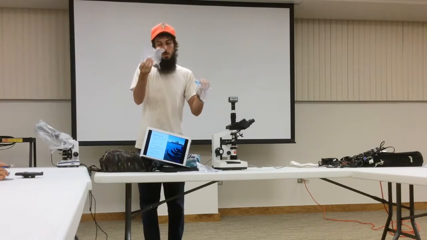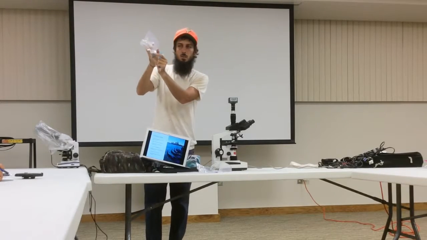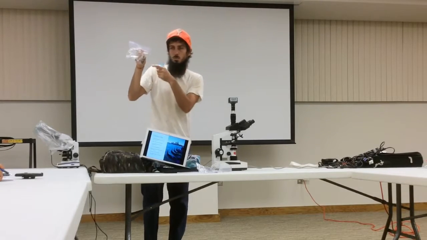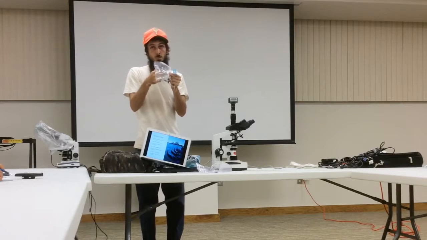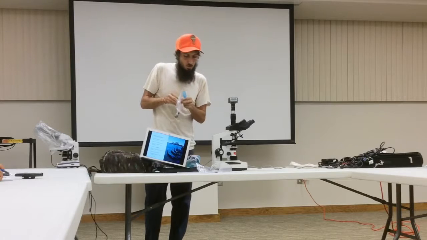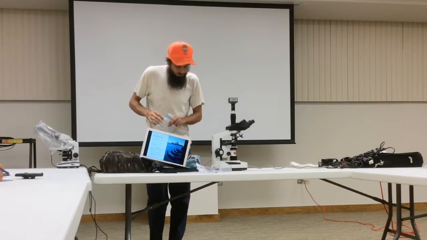So I try to pick healthy soil samples, and notice how this one made the bag already kind of wet. So I know that whatever's in here is alive because it's breathing. I'm just gonna open this bag and use this as my soil sample to prepare the slide.